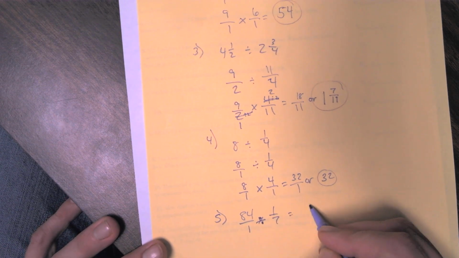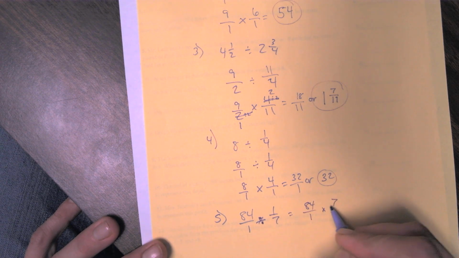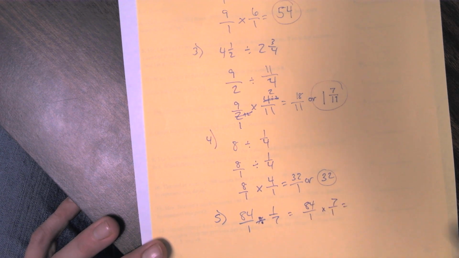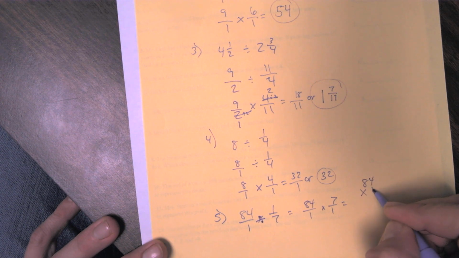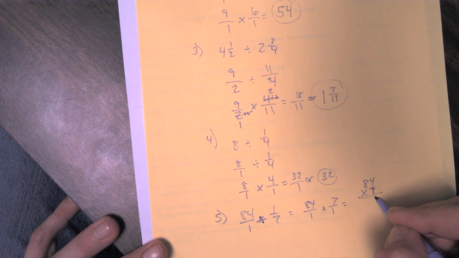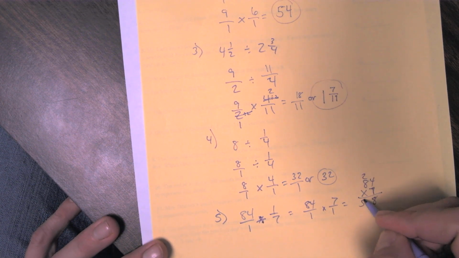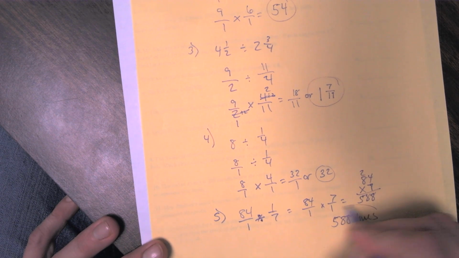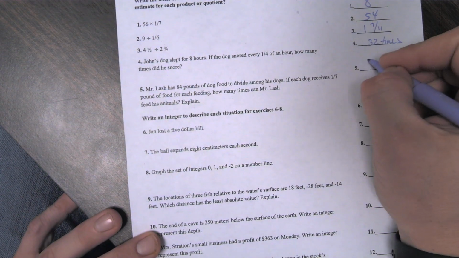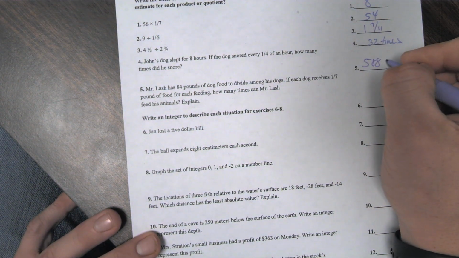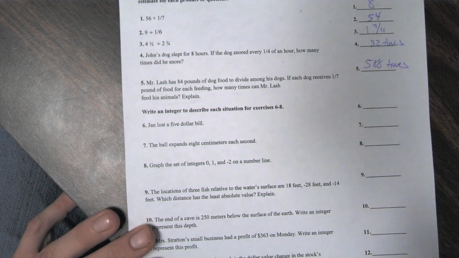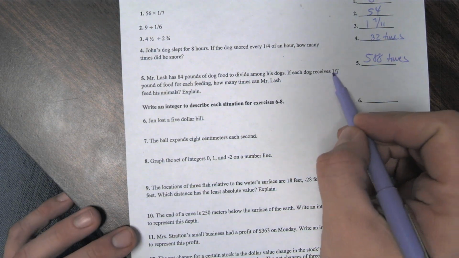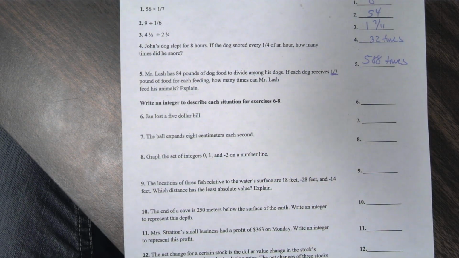So we have to keep, change, flip. 84 over 1 times 7 over 1. So we do 84 times 7. 28, 56, 58. So 588 times. So that's another division one, because you're breaking it up into so many parts. When it says he receives 1/7, that means you are breaking it up.